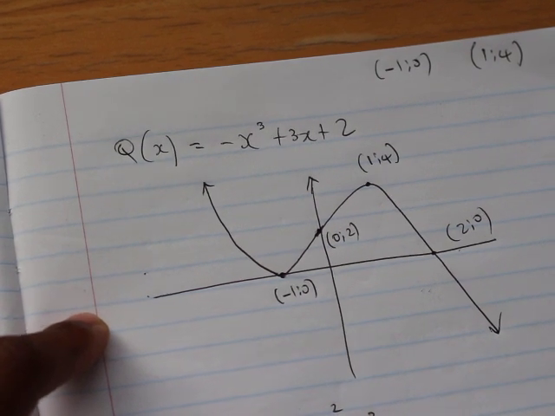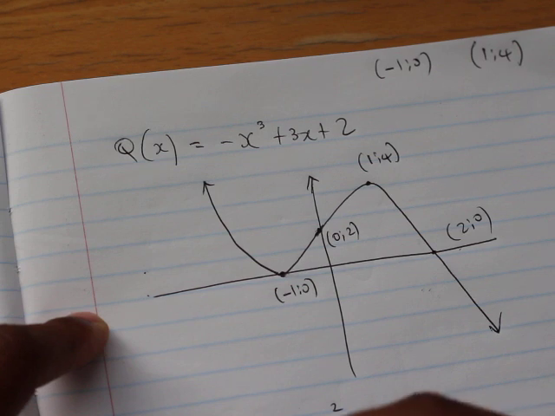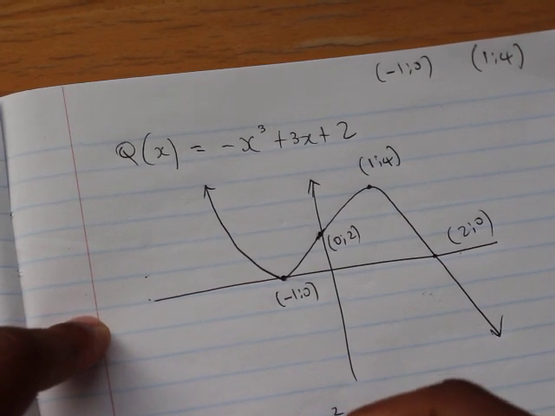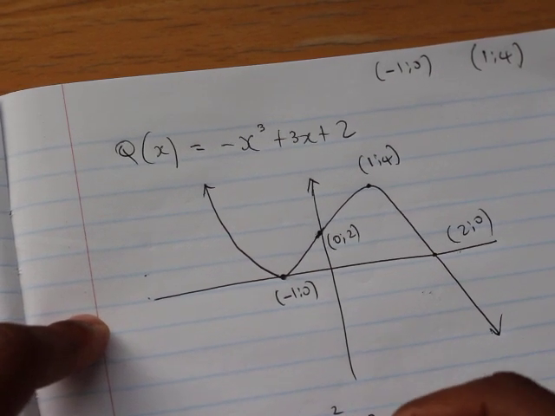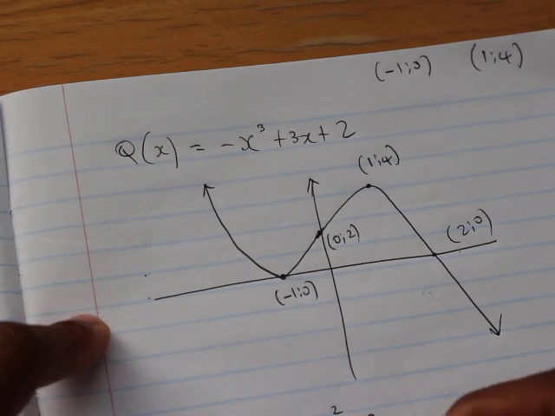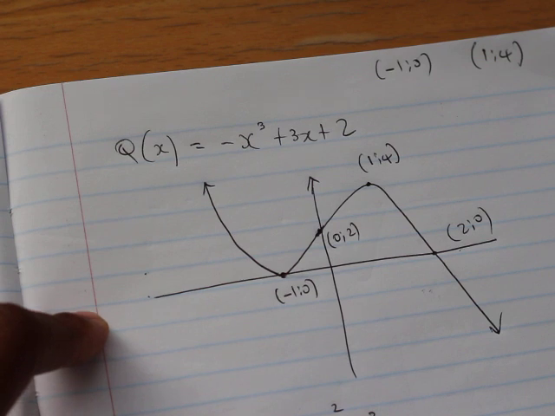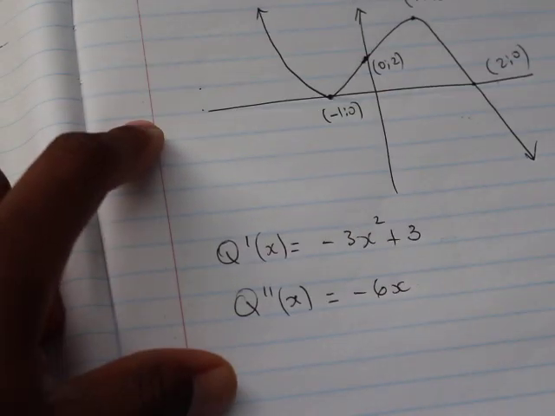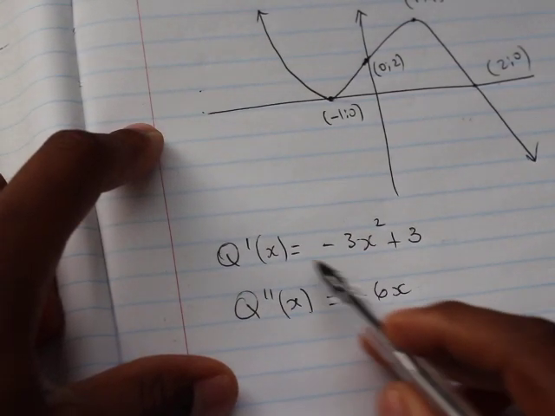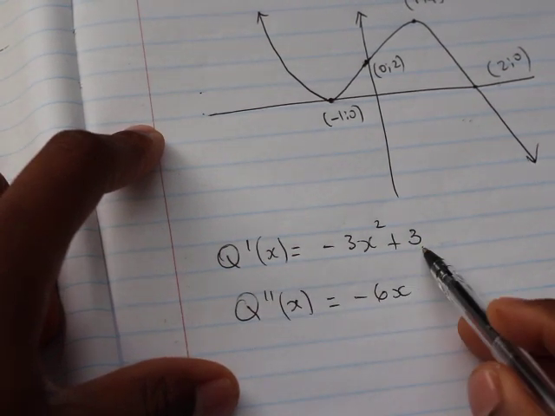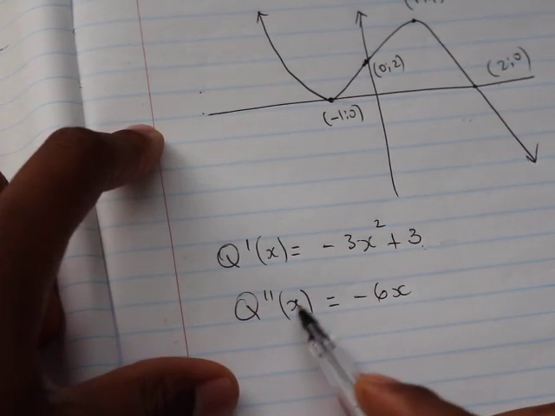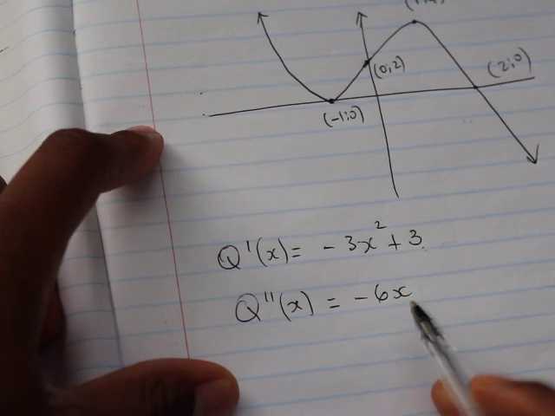This was our first derivative. So our second derivative, q double prime of x, is equal to minus 6x. So we're just deriving this again. So q of x is equal to this, all right? Therefore q double prime of x is equal to that.